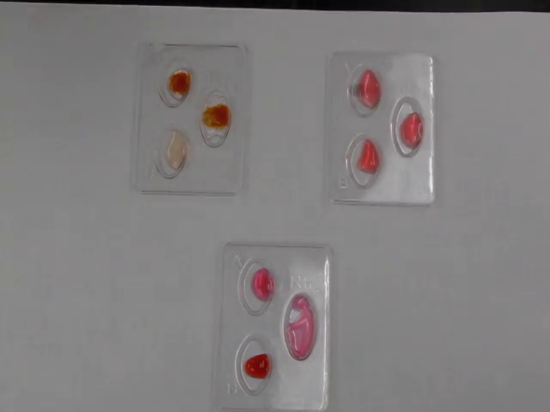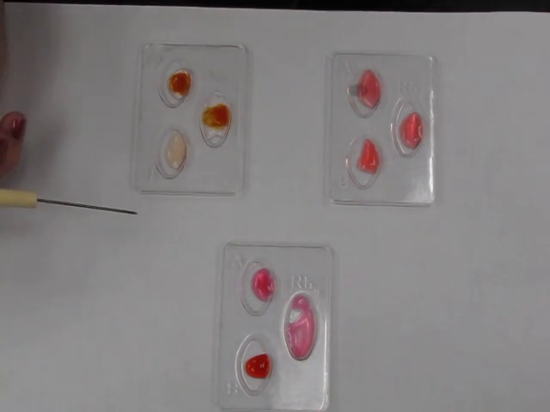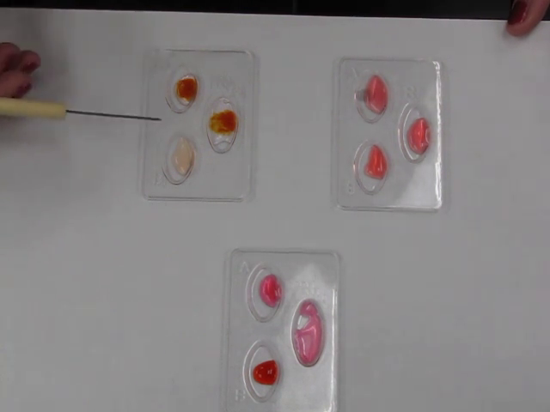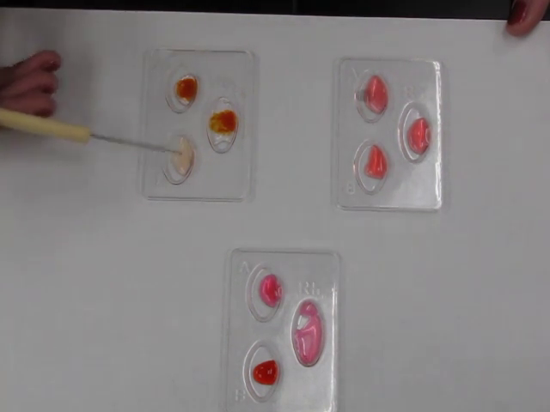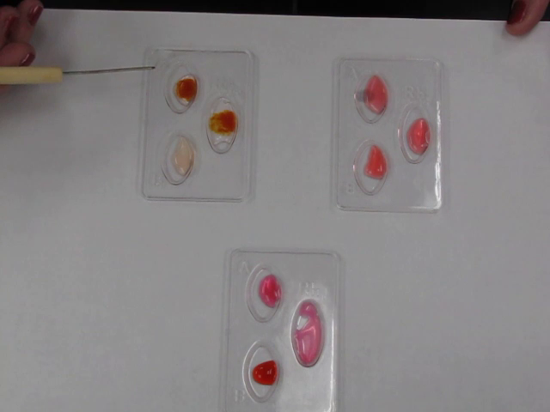Alright, this is the blood typing experiment that we did in class. Now, I've just brought a couple of them out so that we can talk about the agglutination. Alright, so let's start in this upper corner. Remember, each tray is full of antiserum. Antiserum is not blood. Antiserum contains antibodies.